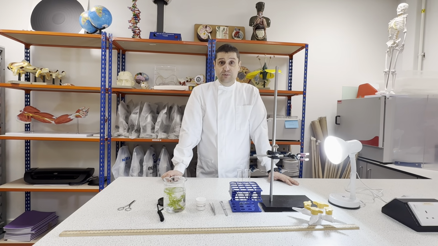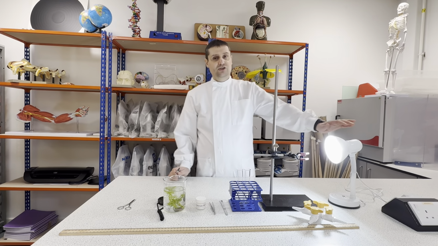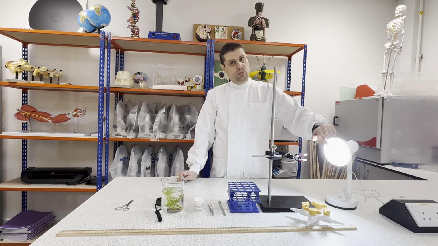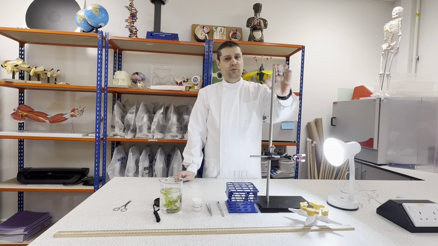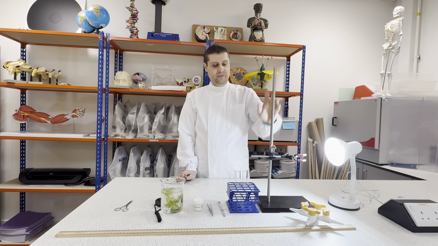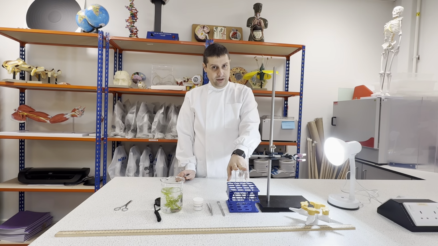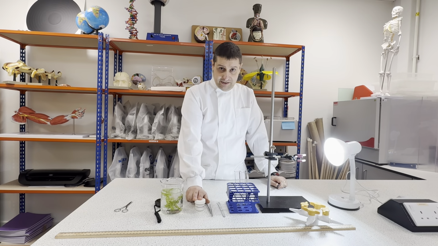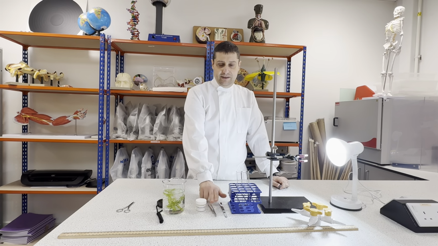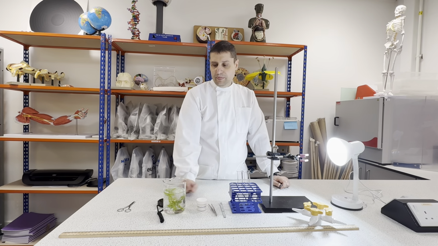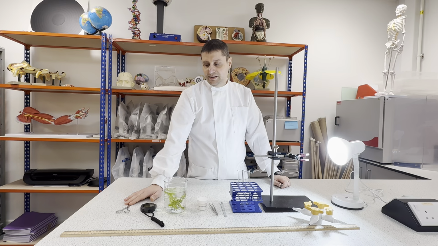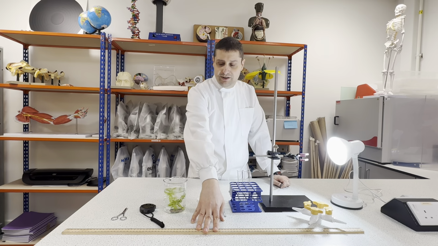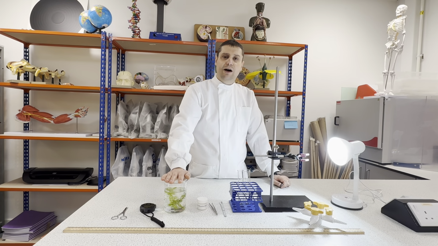So, for this practical, we will need a source of light, ideally LED one. We need a clamp stand, boiling tube, sodium bicarbonate, tweezer, spatula, timer, scissor, a measuring ruler, and pond weed.